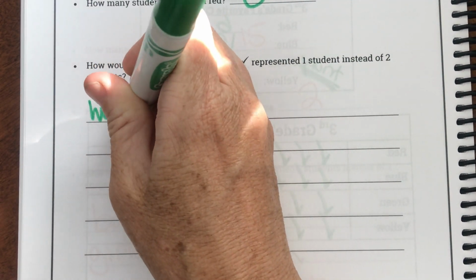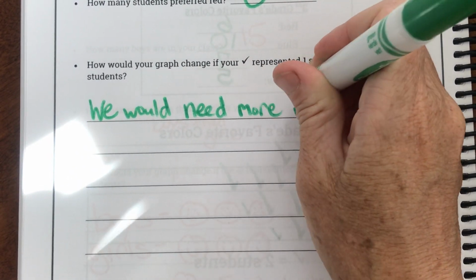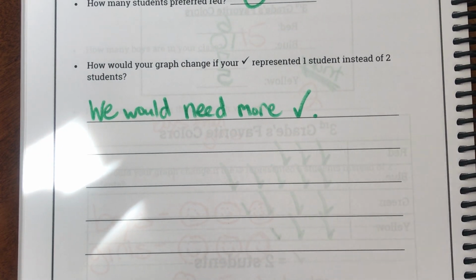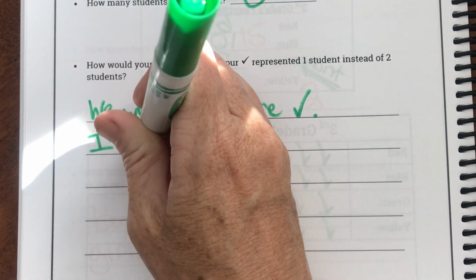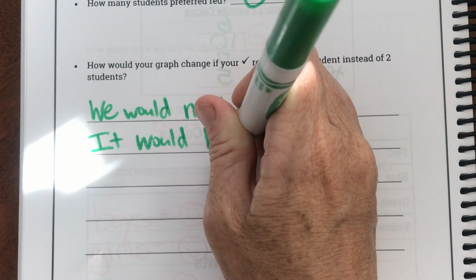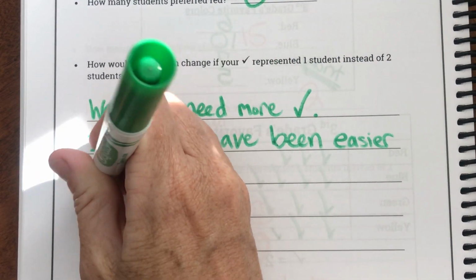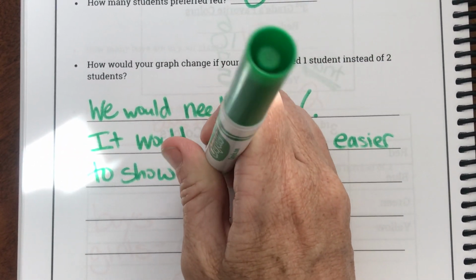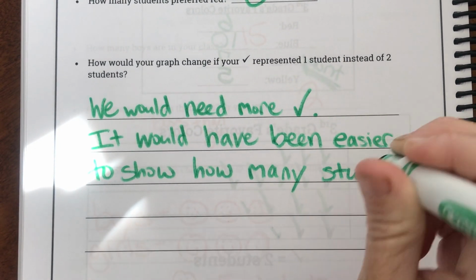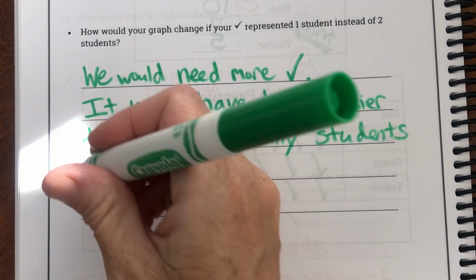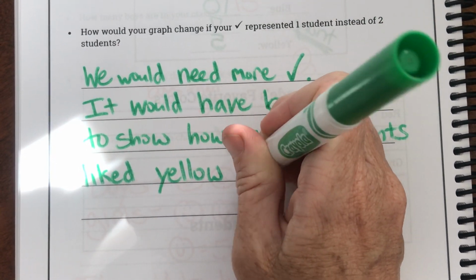We would need more check marks. But here's the good thing: it would have been easier to show how many students liked yellow and green.